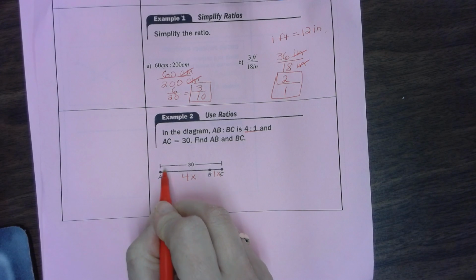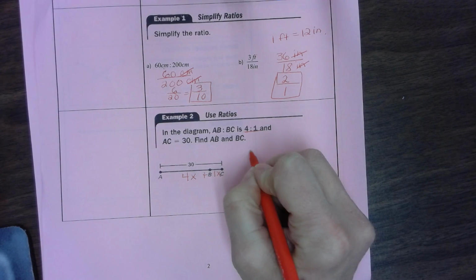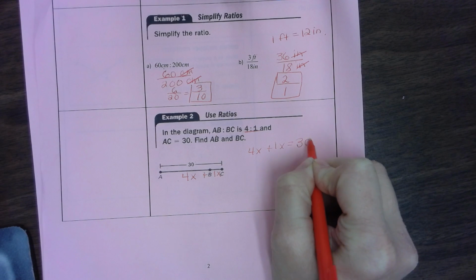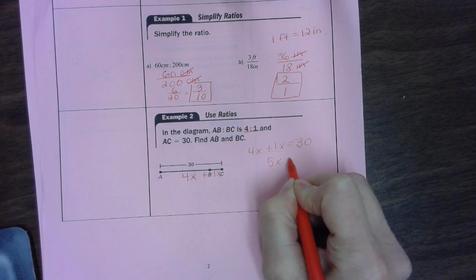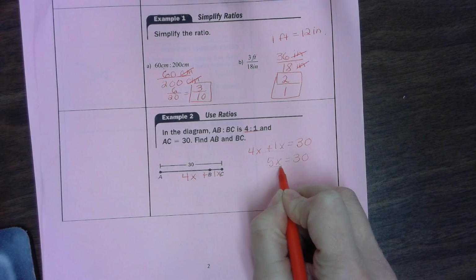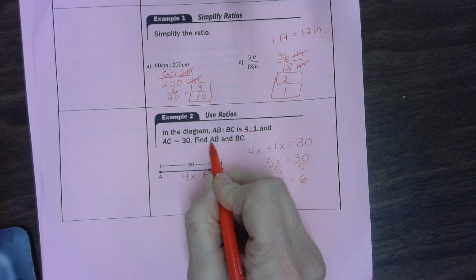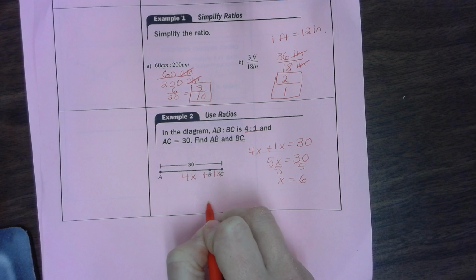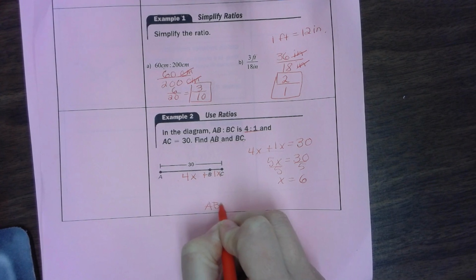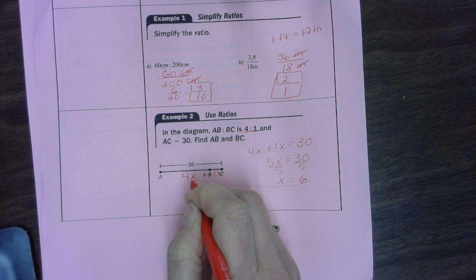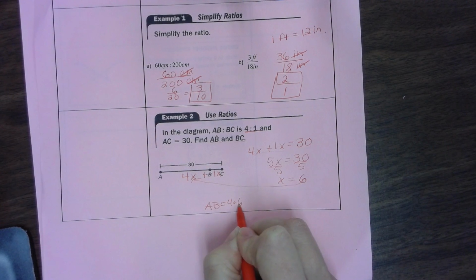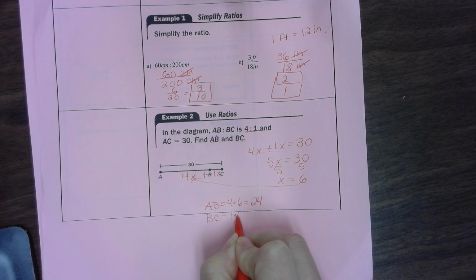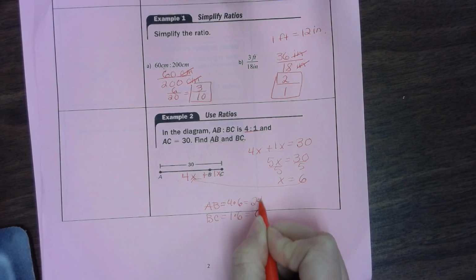And then to get the whole length, we would add those two together. So our equation will be 4x plus 1x has to equal 30. Combining my like terms, I have 5x equals 30. Dividing by 5, I get x equals 6. But what it asked you is, what's the length of AB and what's the length of BC? So AB will equal, plugging this back in there, 4 times 6, which is 24. BC will equal 1 times 6, which is 6. Note they do add up to 30.